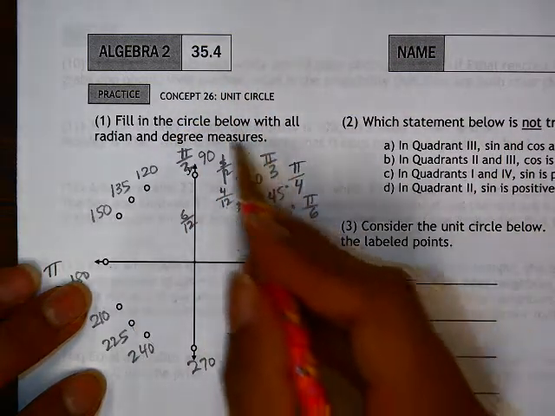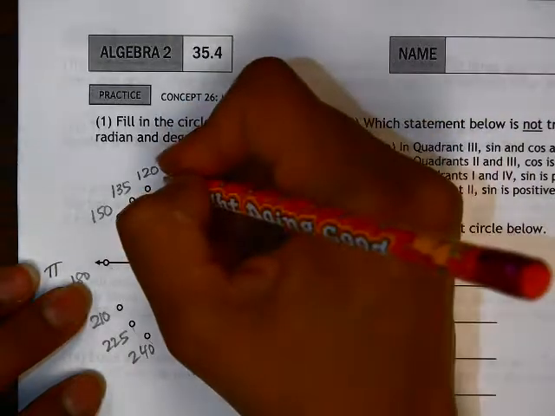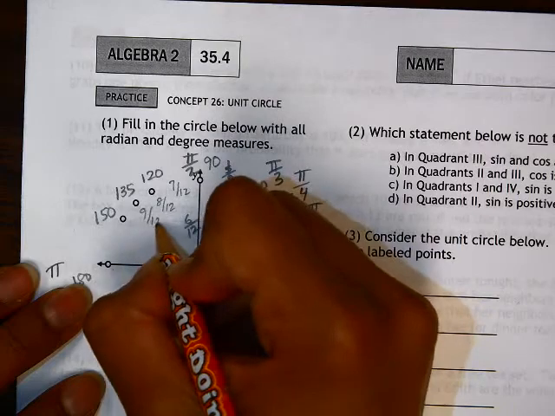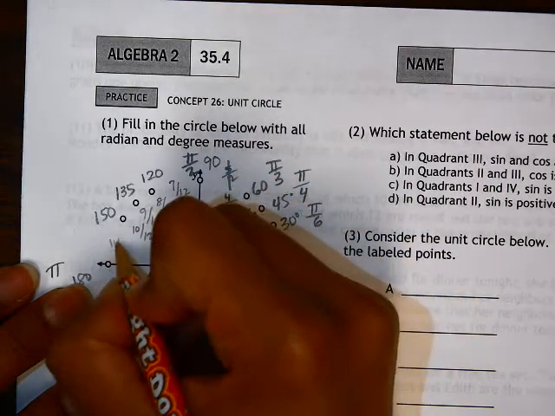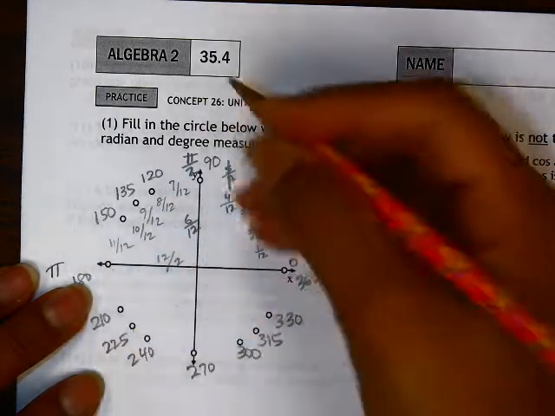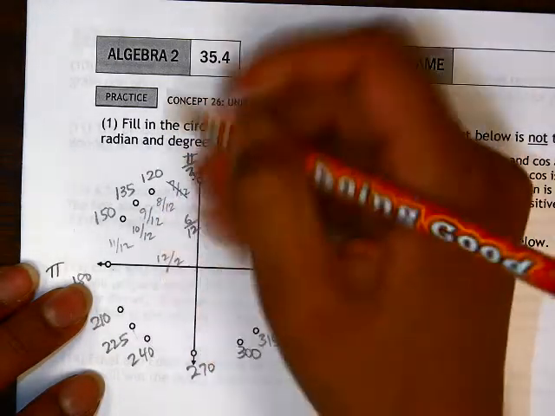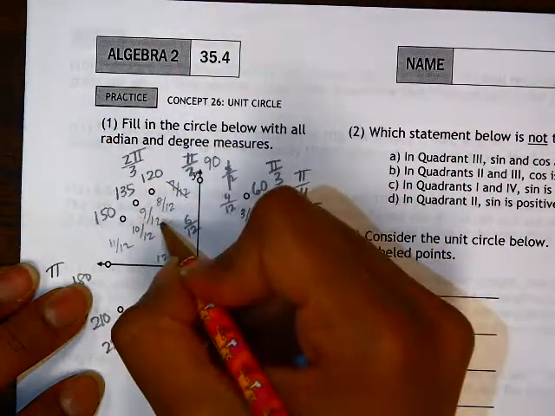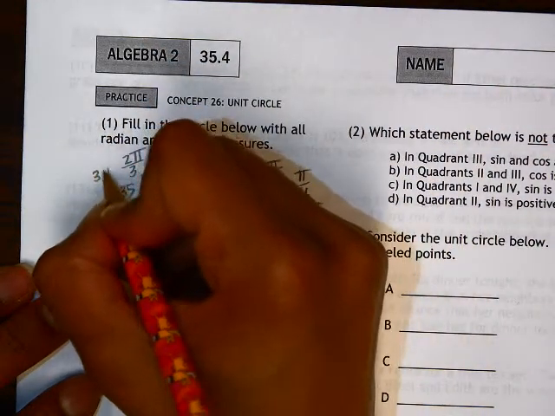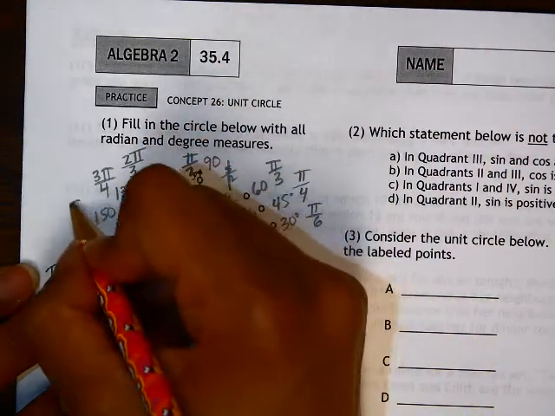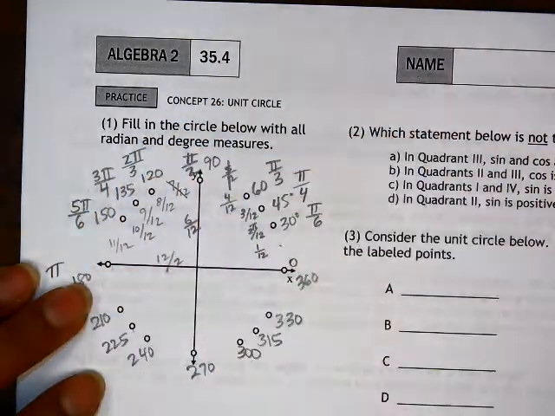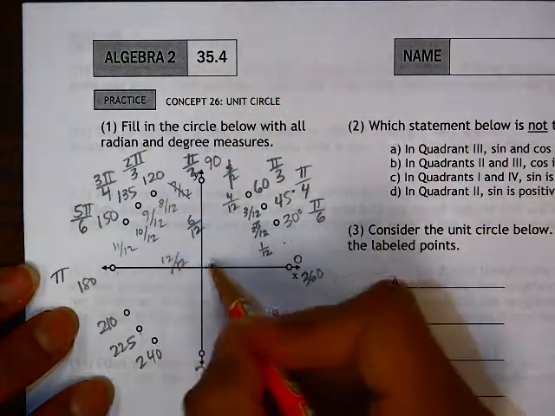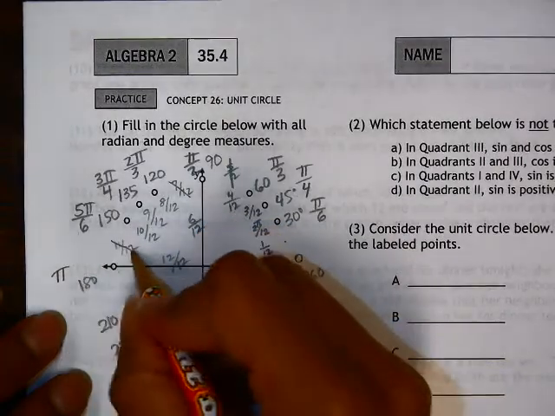And then we're going to go through the rest of the circle and label all of them. Here we have 7 twelfths, 8, 9, 10, 11, and 12. So 7 we're not going to label. 8 twelfths is 2/3 of pi. 9 twelfths is 3/4 of pi. 10 twelfths is 5/6 of pi. And 12 over 12, this should be a 12, is just 1, so 1 pi. The 11 we're not going to use.